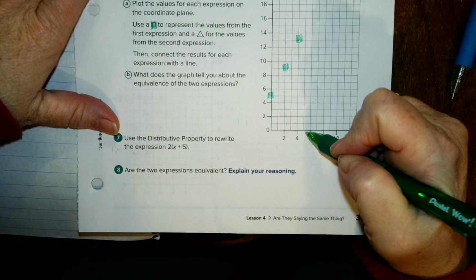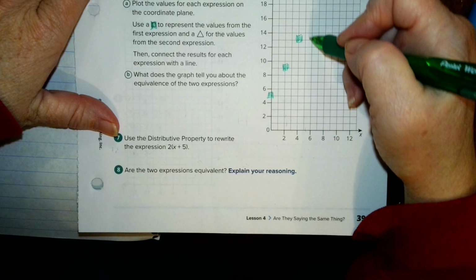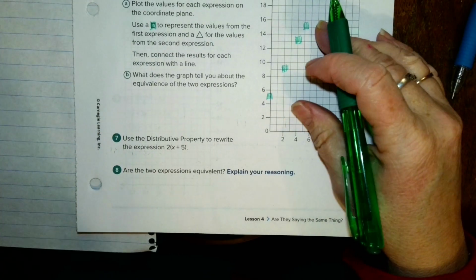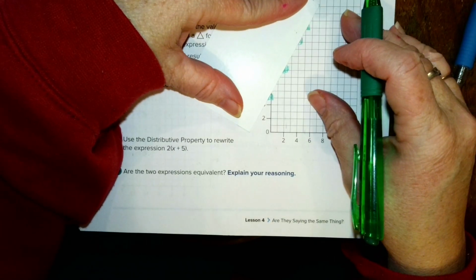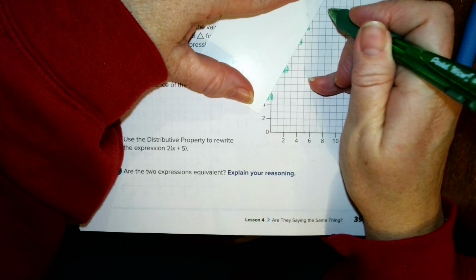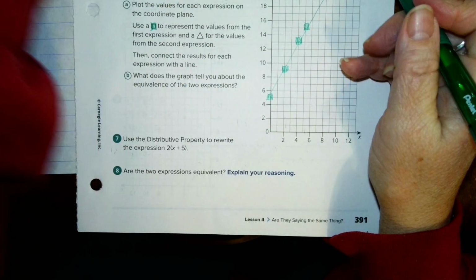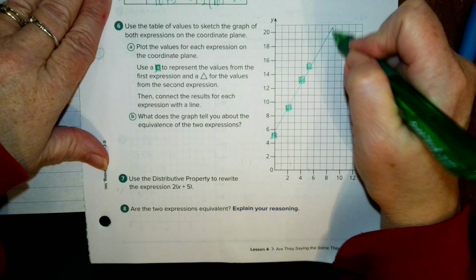So I'm going to go over to 5 and up to 15. And when I connect those, it looks similar to this.